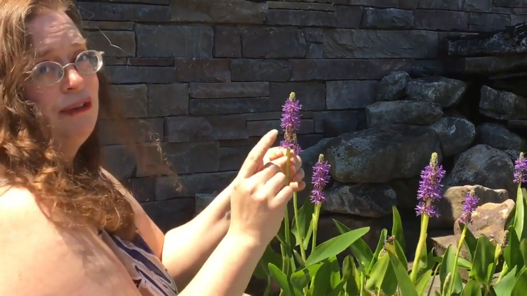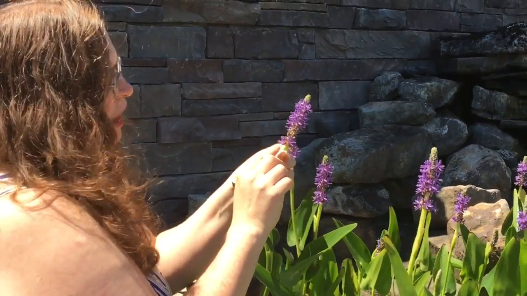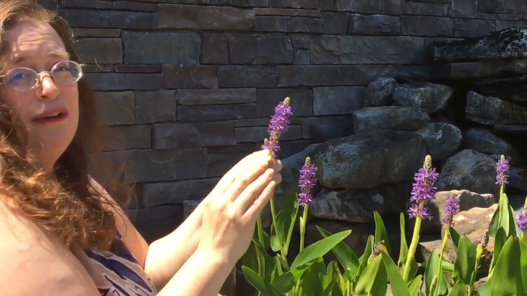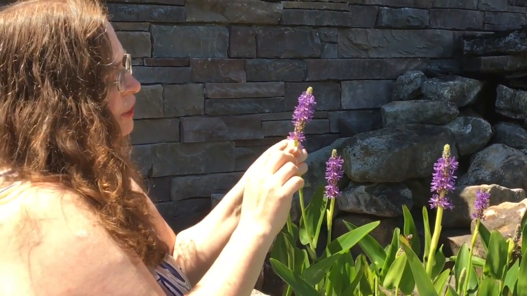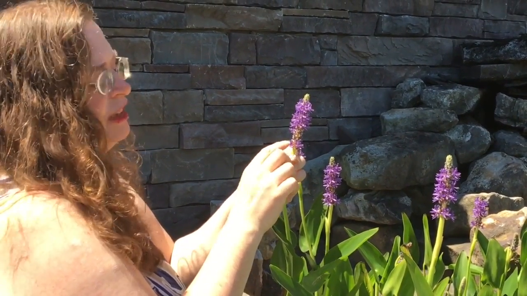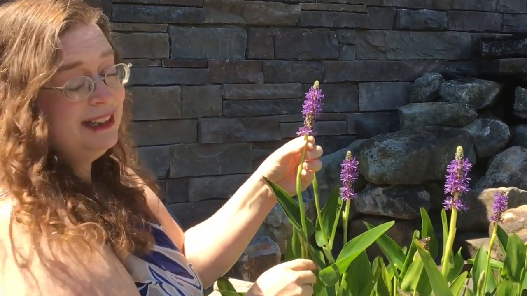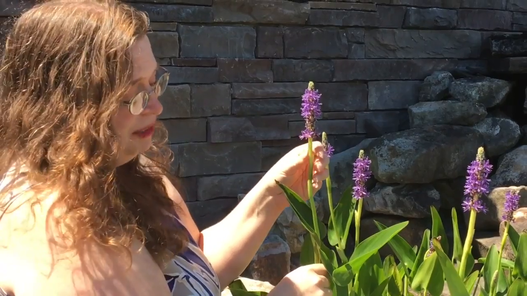Another one is if you have a flower, you want to count how many flower petals there are, and they always come in groups of 3. There's 3 on the bottom here, and there's 3 on the top here. So I think we can safely say that this guy is a monocot.